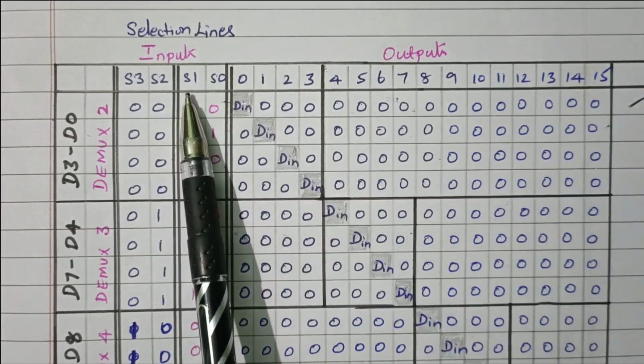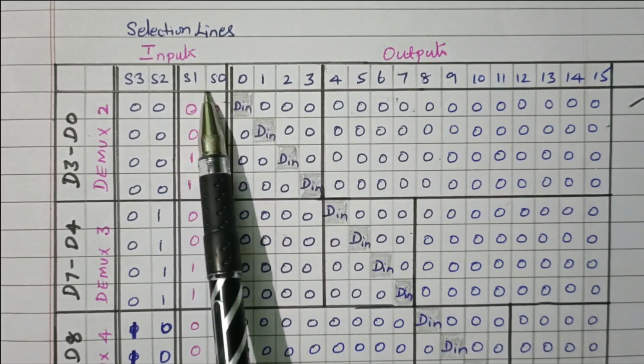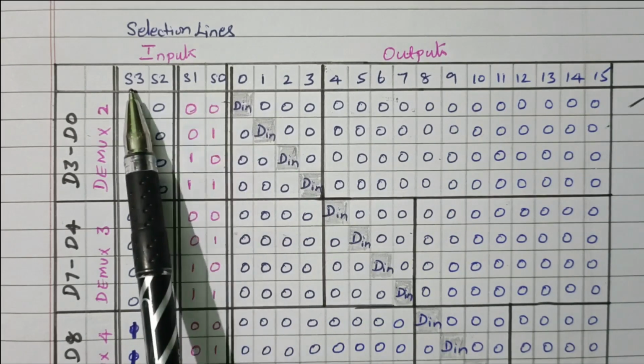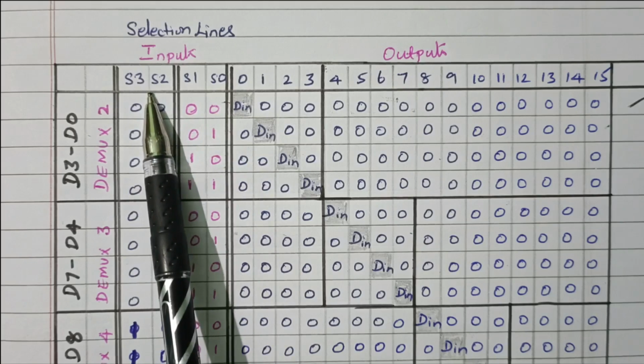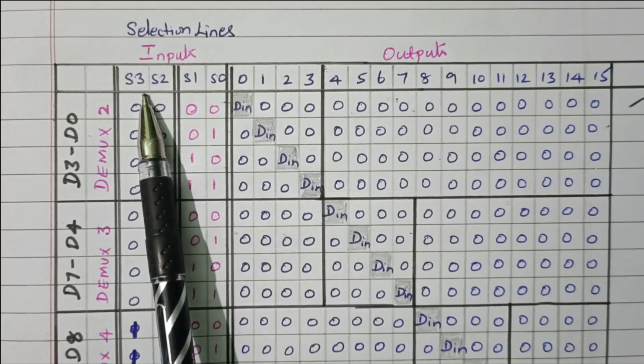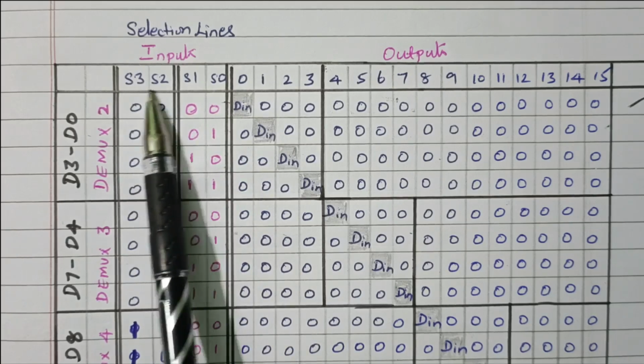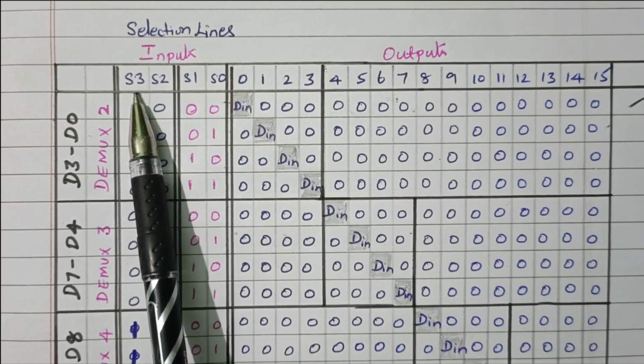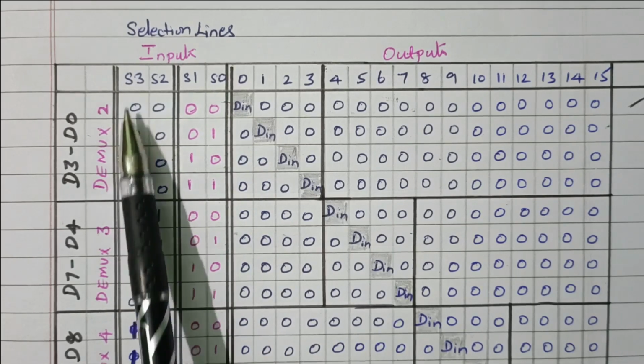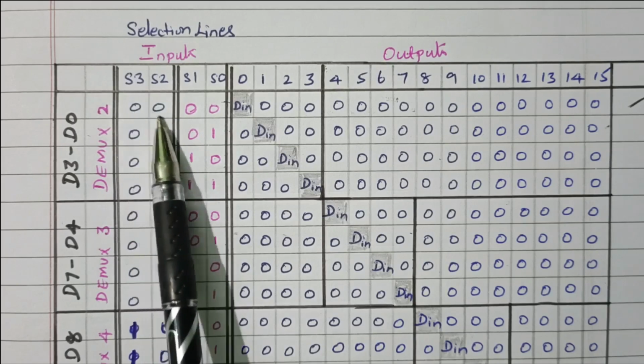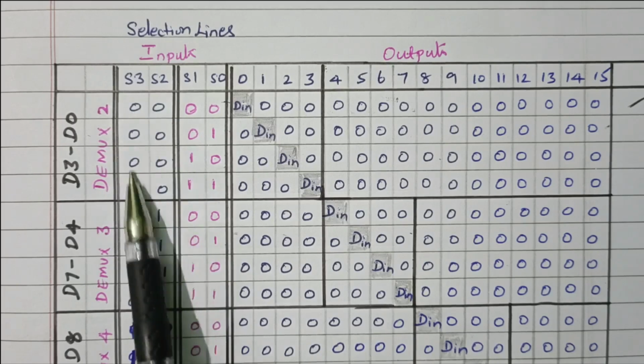We already know that S1 and S0 are connected to all 4 dmux. S3 and S2 are connected to the one more dmux, in order to control the other 4 dmux. Right. So in this, S3 S2 is 0. If it is 0, what happened?